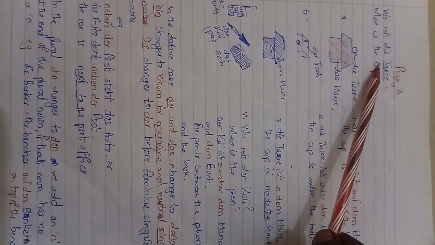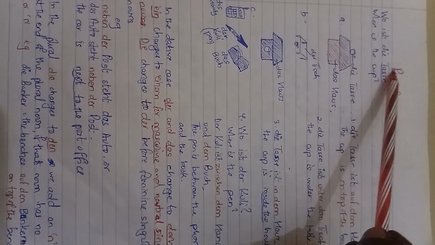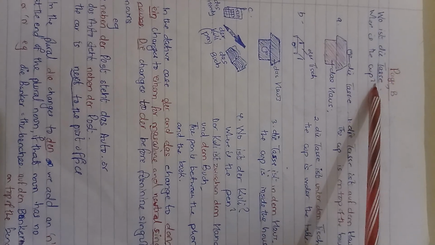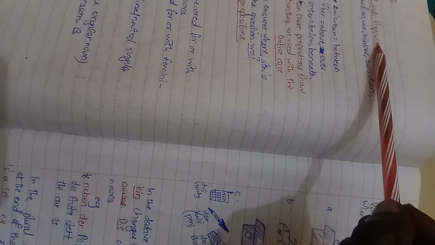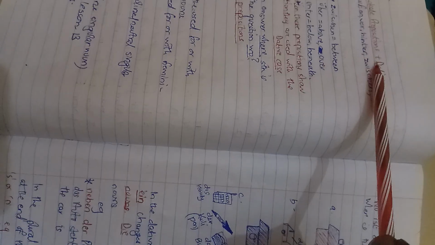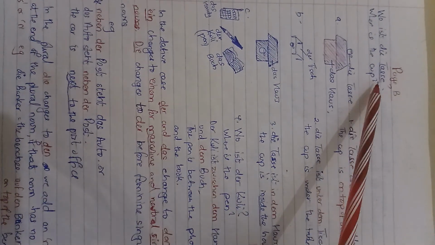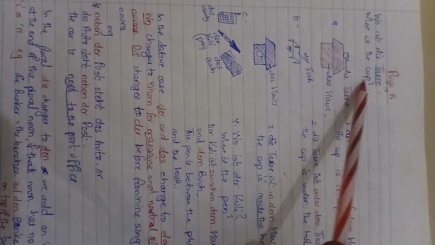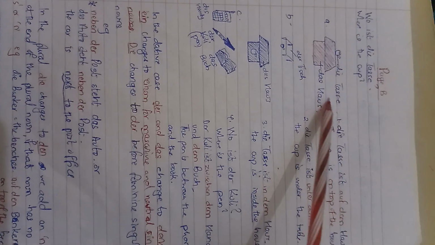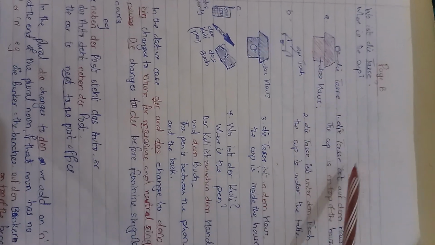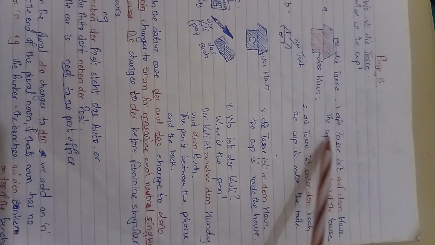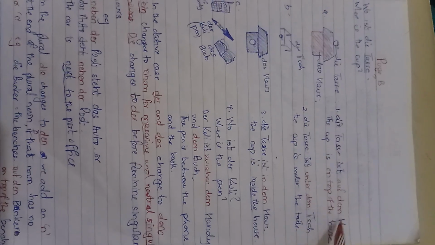For example, wo ist die Tasse? Where is the cup? Remember, these local prepositions are used to show the location of a place, and they're used with the dative, which we shall explain soon enough. The cup is on top of the house. On top is auf. So: die Tasse ist auf dem Haus.